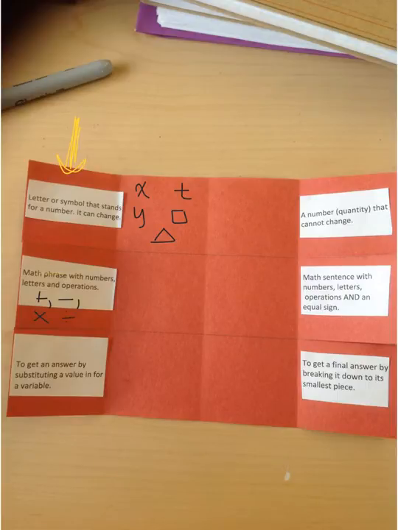An example of what a math phrase would look like is 4 plus x. You might see something that just says 3y, which means 3 times y. Or you might see something that has distributive property, 6 multiplied by the difference of x and 2.